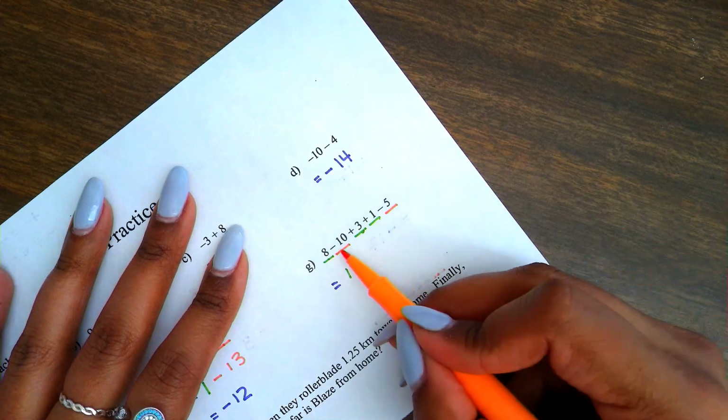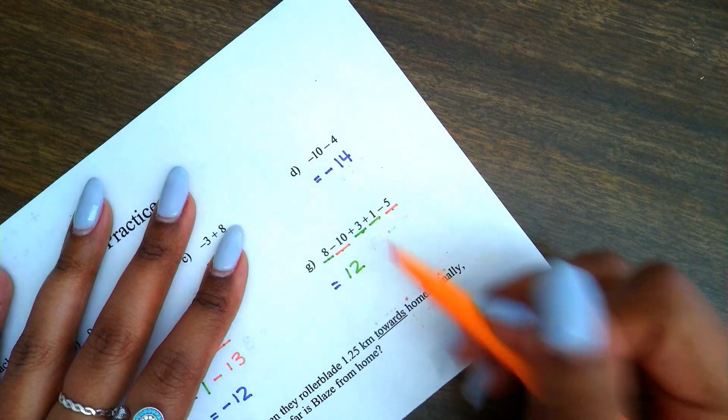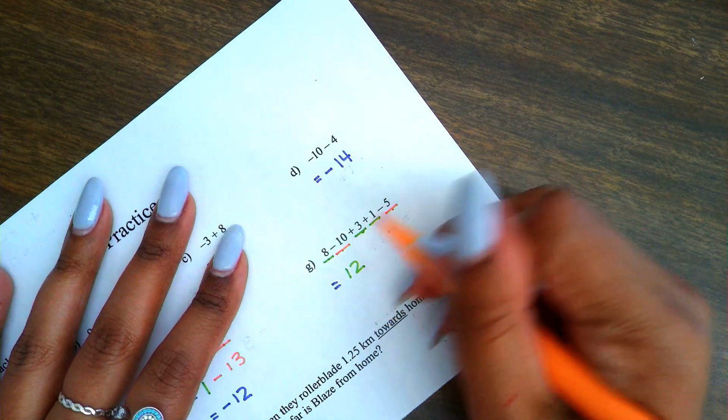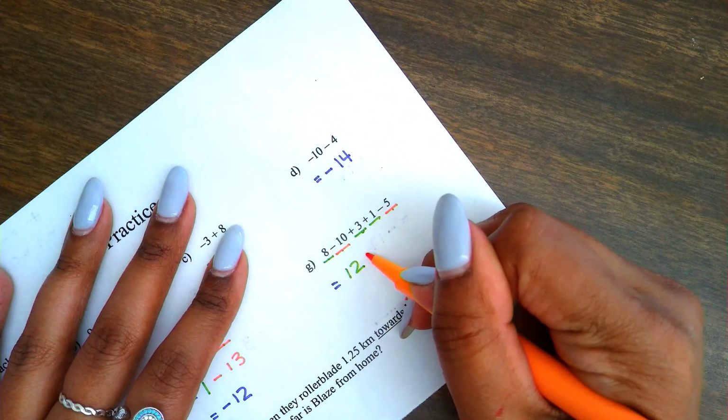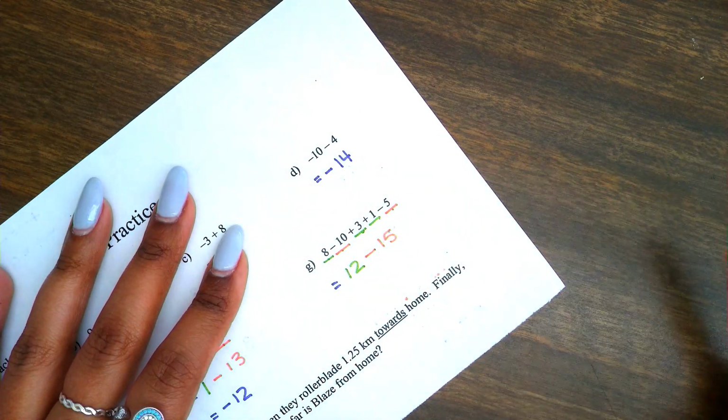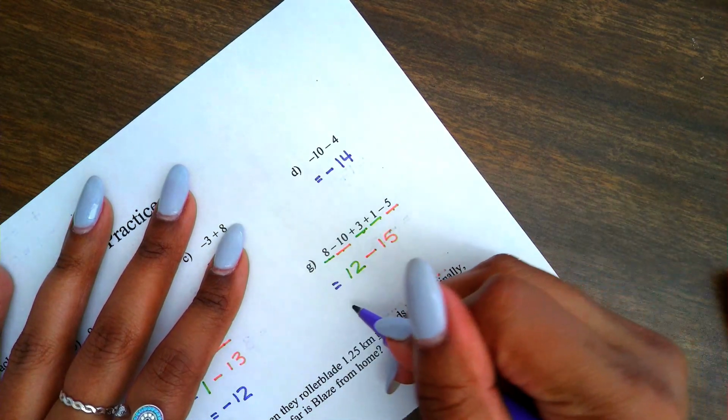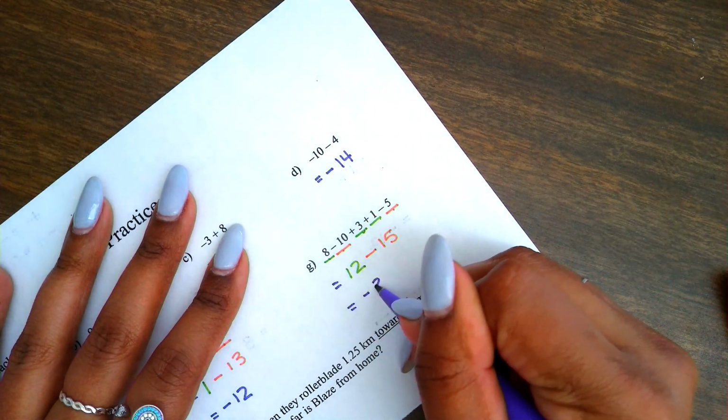And then I have negative 10 and negative 5. They're both negative, so I add the numbers and get 15. Then I take the sign of my bigger number, so I get minus 15. And I have 12 minus 15, which is going to give me negative 3.